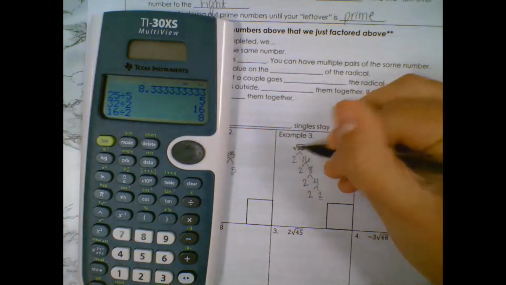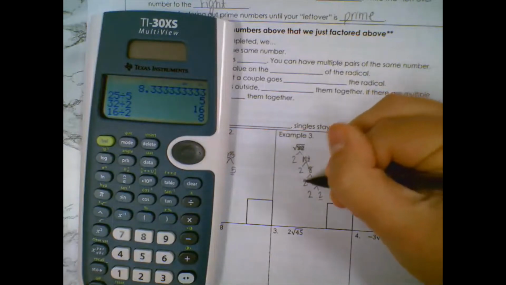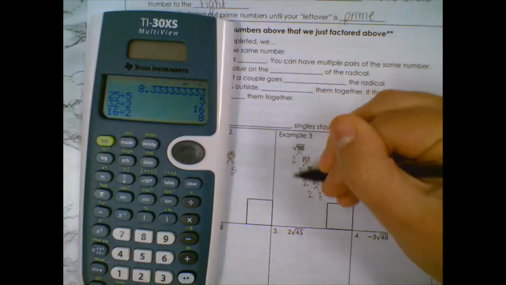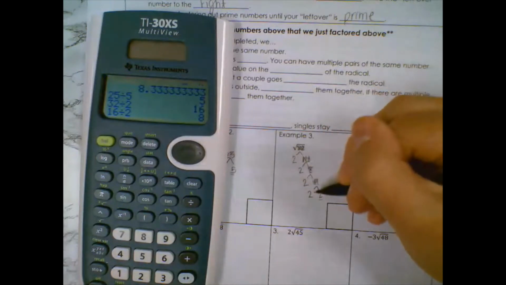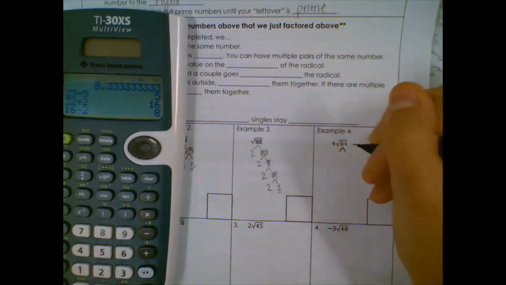So the 32 broke into 2 and 16. 16 broke into 2 and 8. 8 into 2 and 4, 4 into 2 and 2. And what you see is that we just have a list of all these prime numbers factored out of the number 32. All right, one more, and then I'm going to have you try one on your own.